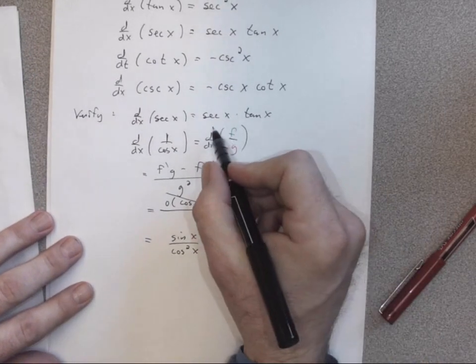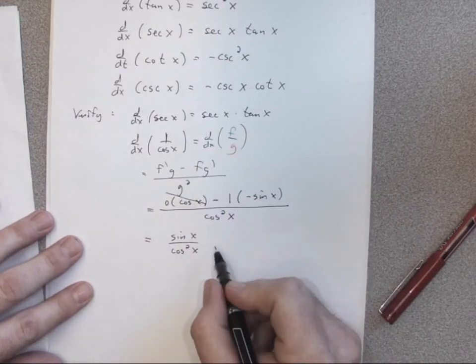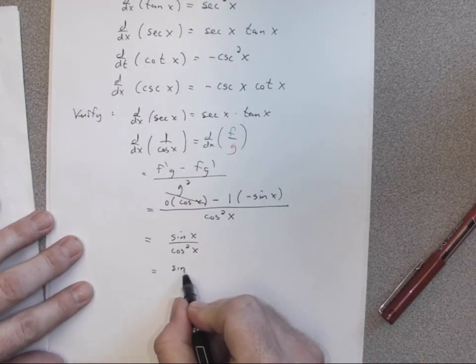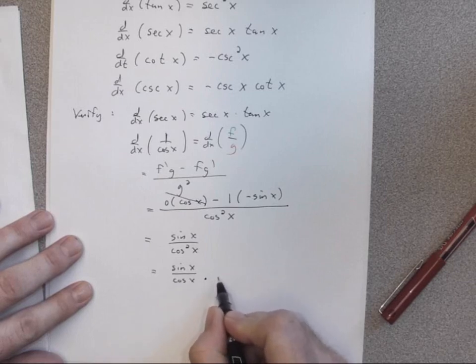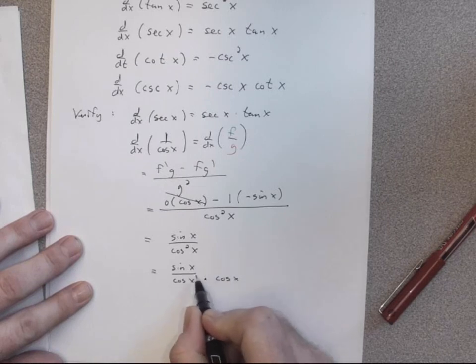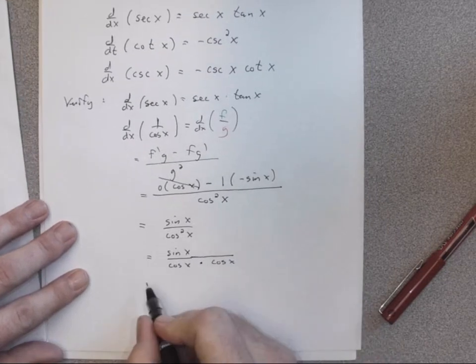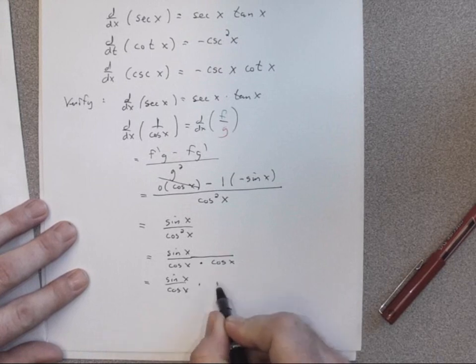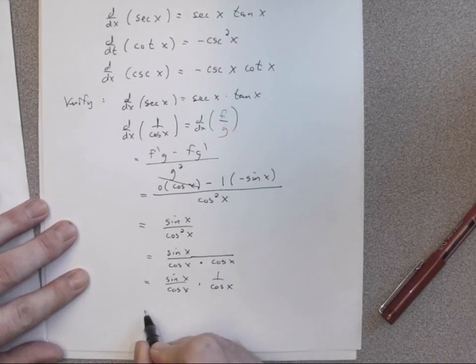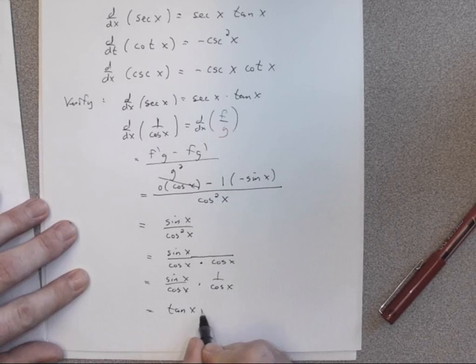And remember what we're trying to do is we're trying to prove that it's secant tangent. So what I see here is I see a sine of x over cosine of x multiplied by another cosine of x. So this is the same thing as the sine of x over cosine of x times 1 over the cosine of x. So this is the tangent of x times the secant of x, or we can rewrite it as secant of x times tangent of x.